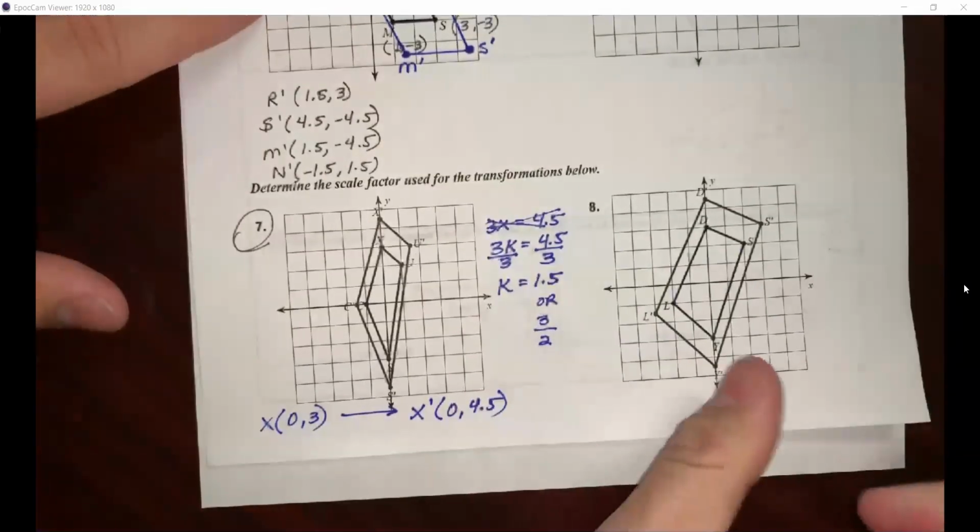All right. So I'll let you guys do number 8. Now for the fun stuff. So if we look at the back, the problems that I wanted to do are numbers 10 and 11. And I'm also going to do number 13 for you guys.